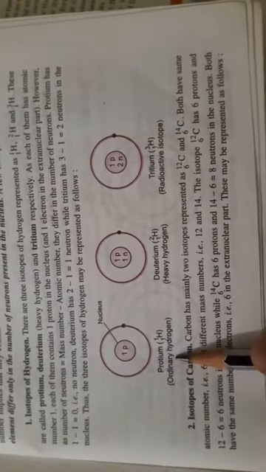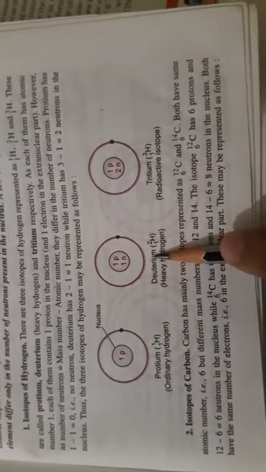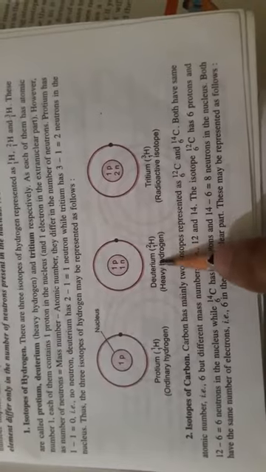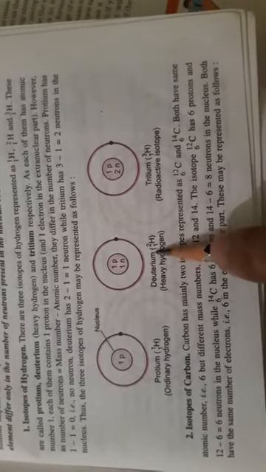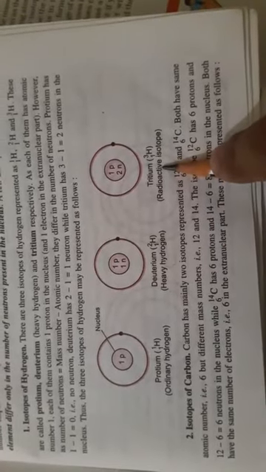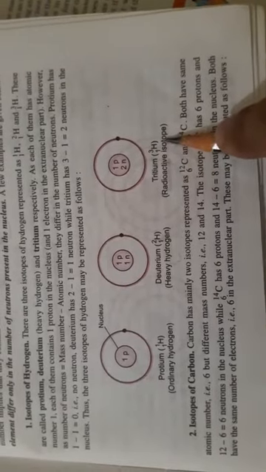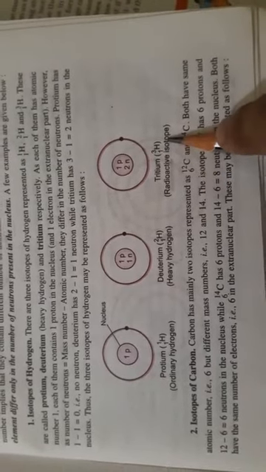This is ordinary hydrogen, which we presently use. This is deuterium, the second isotope of hydrogen, used for making heavy water. It is represented by D, and also in this pattern, 2H1. And this third one is tritium, which is used as a radioactive substance. That's why we mention it as a radioactive isotope.